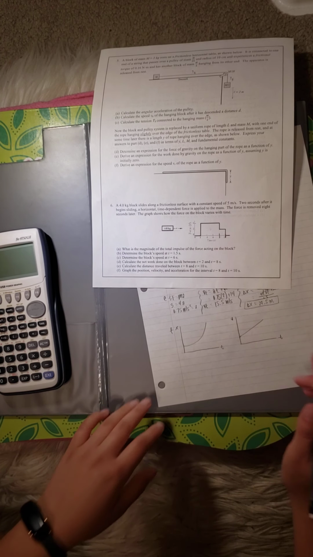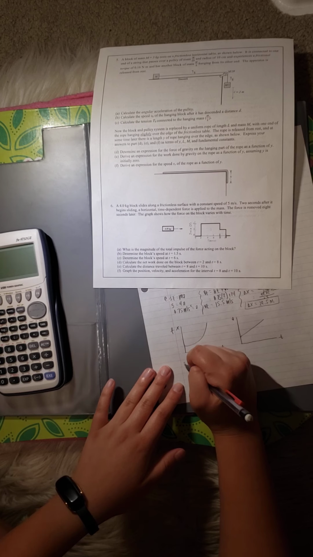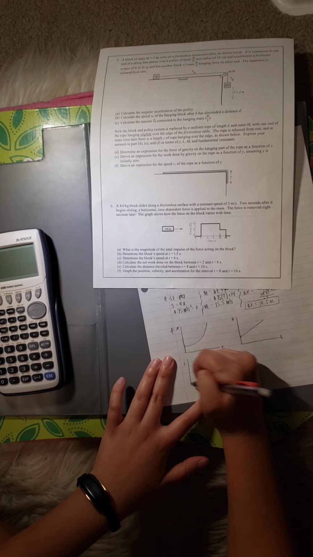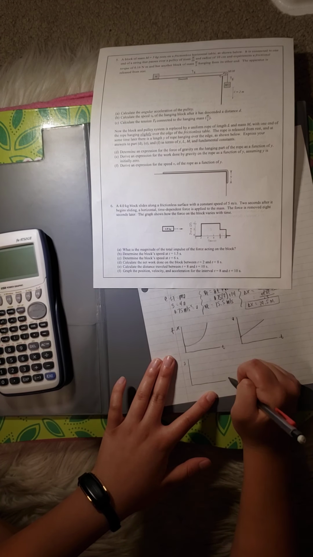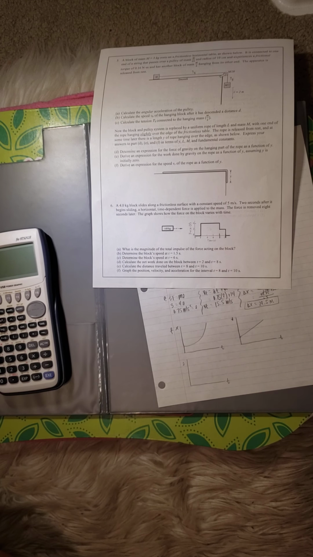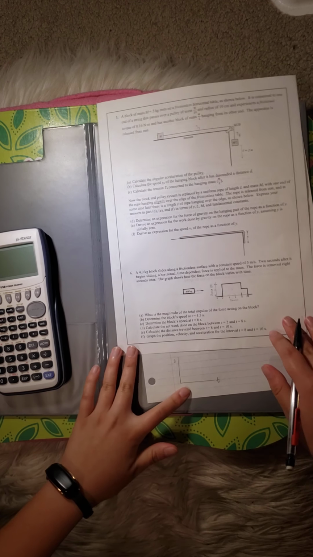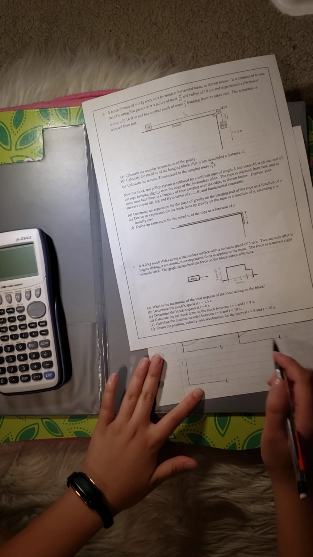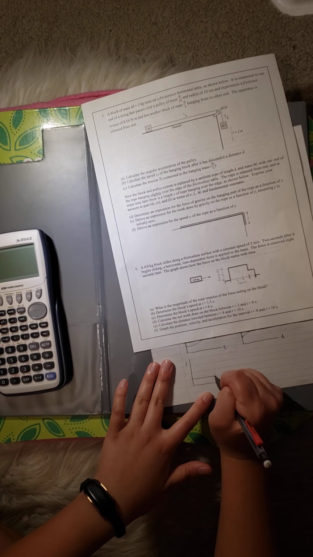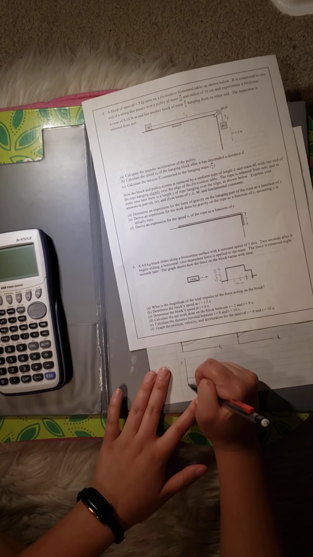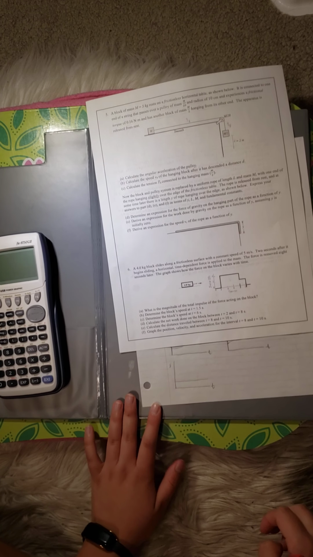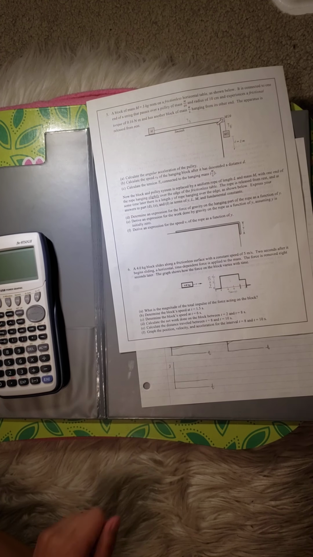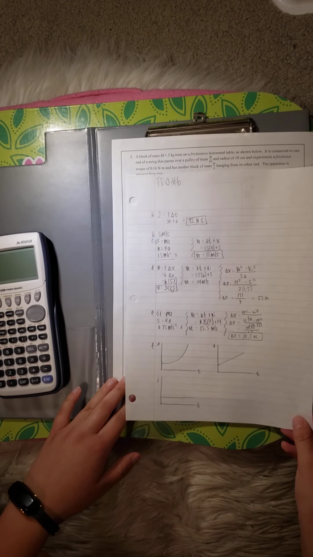And then AT. Again, from 8 to 10, there's a constant force, which means there's going to be a constant A, and again, not at 0 because there is an acceleration. And that concludes FRQ 6.